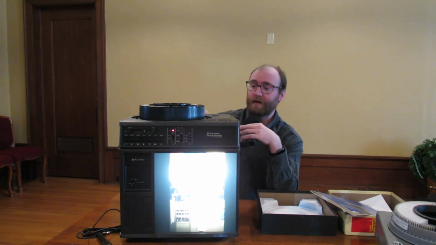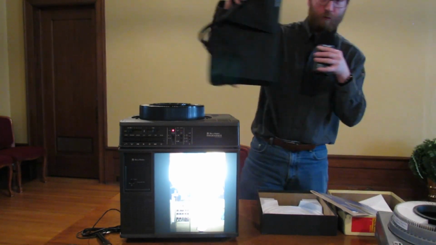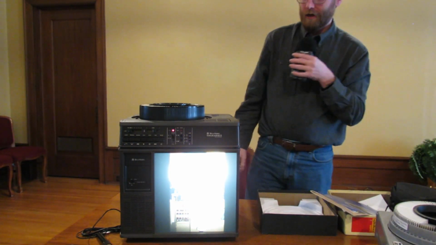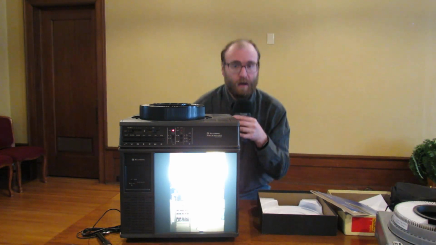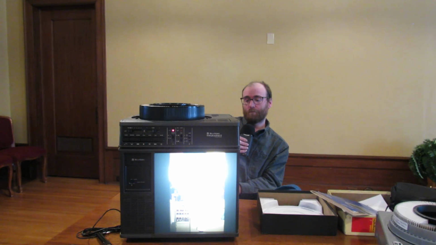It's gone from being useful. Someday my portable Epson projector might end up making it into the collections as, this is what we used to do programs back in the day. I think it's something pretty cool about that.